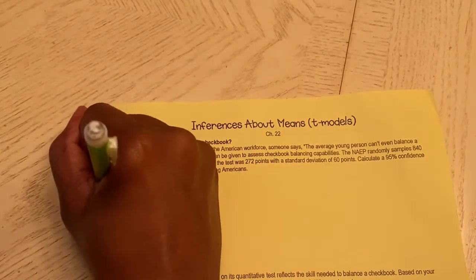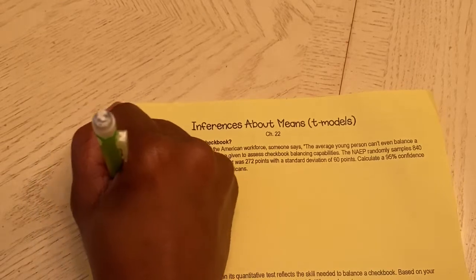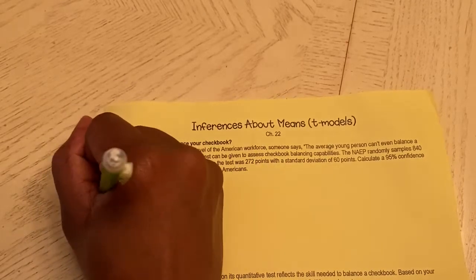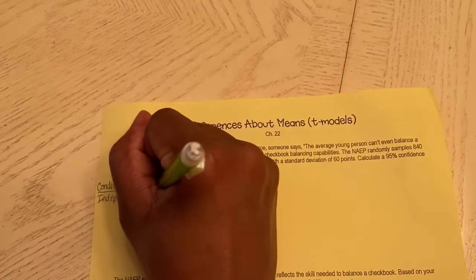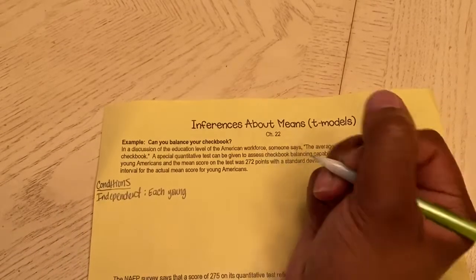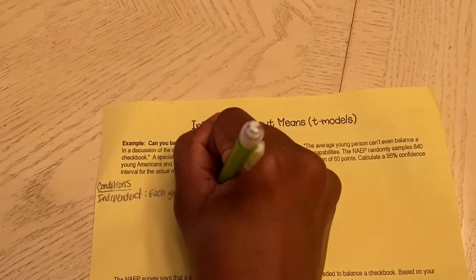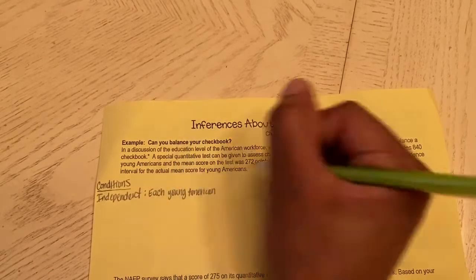Hey y'all, we're here to talk about inferences about means. And so we're going to start with the conditions for this particular problem. Hopefully, you read the problem. And so remember, the four conditions that we are checking are independence, randomization, the 10% condition, and nearly normal.